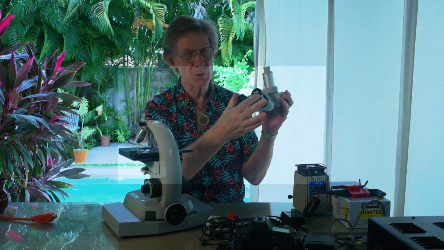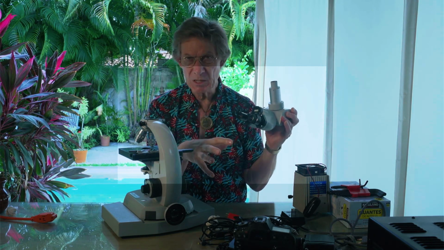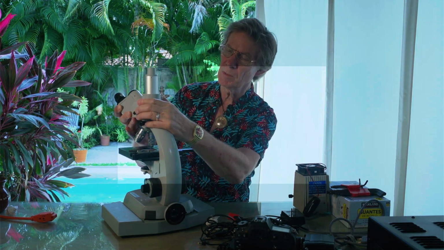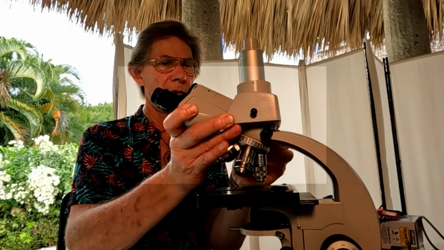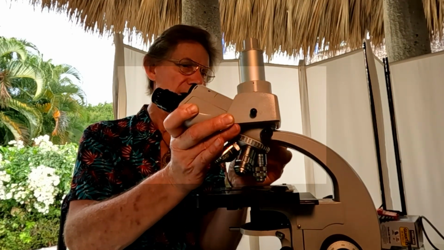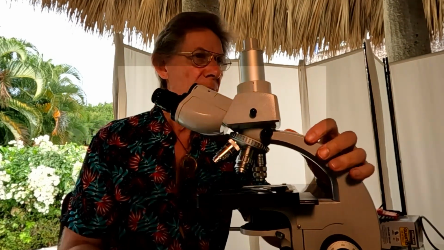Number one, it lets us look through here with our eyes to see the image. The second thing it does is it puts part of the light up into a camera so we can photograph the image in video or pictures. And we need to do that so that we can record what we find in somebody's blood. So the trinocular fits on the top of the microscope like this, and we tighten down the hook up. And now we have something that looks like a microscope.